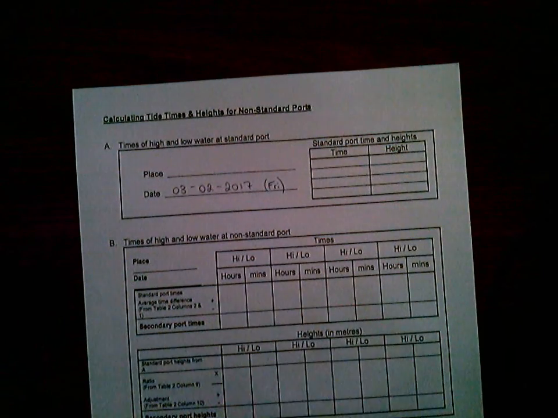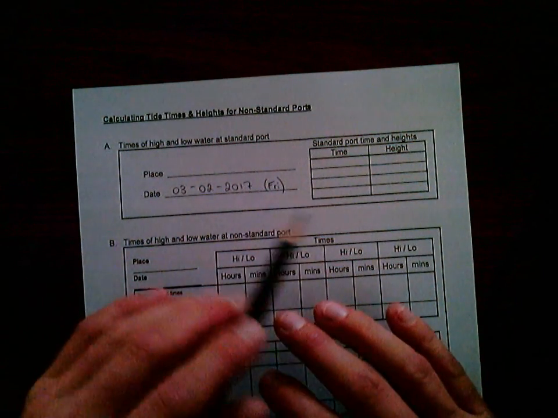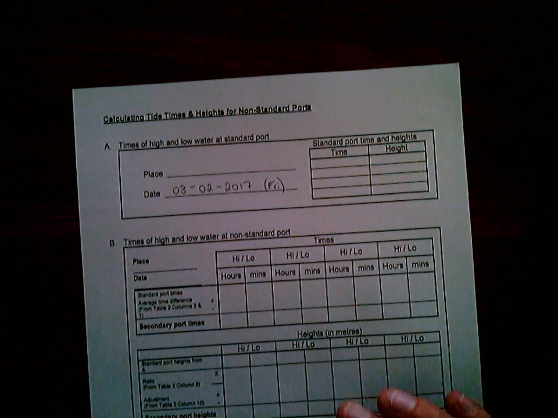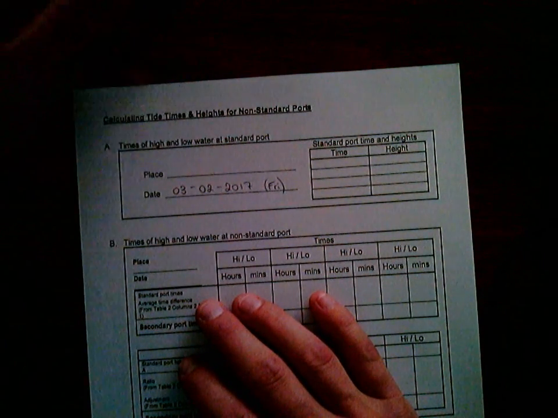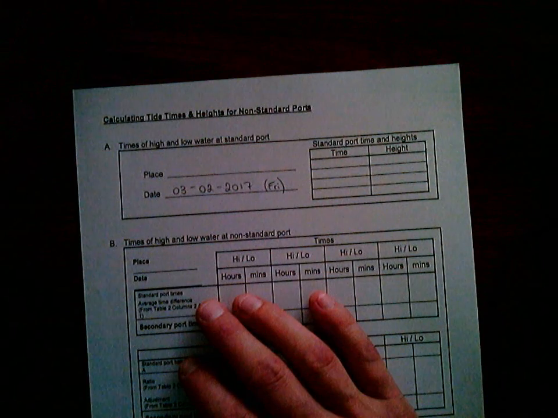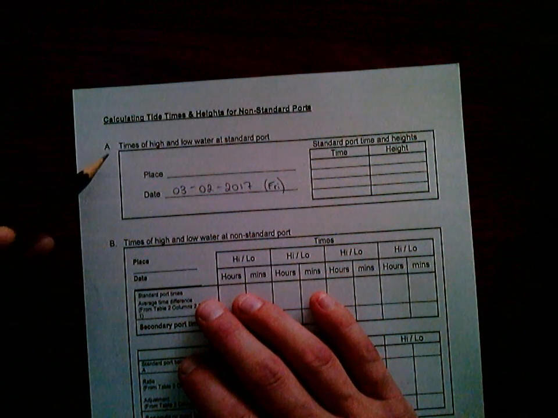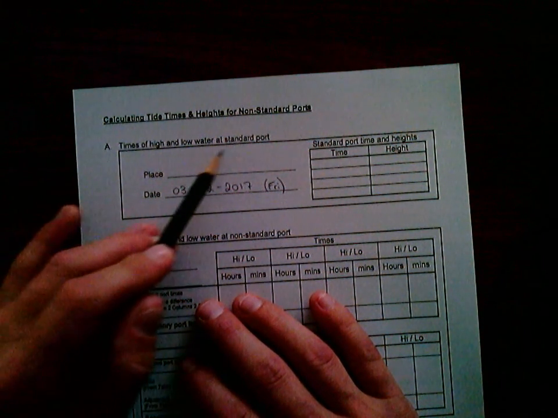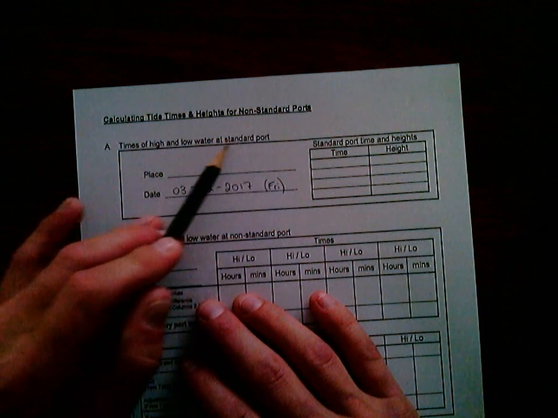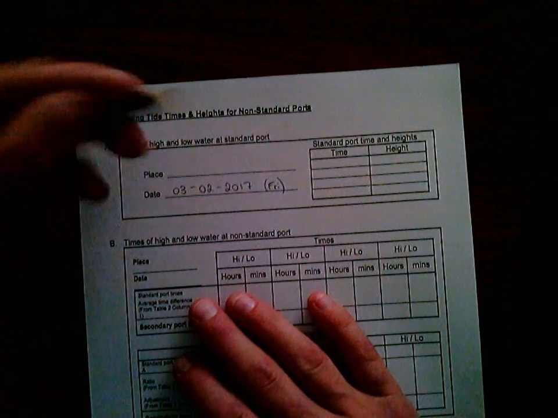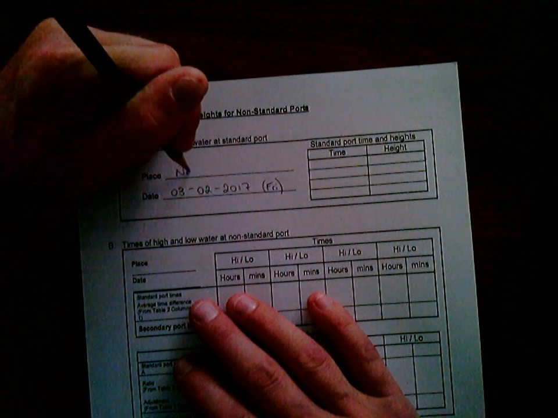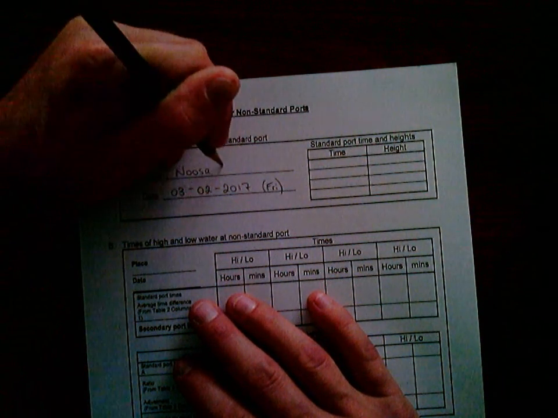Now, the place for which we're going to determine the tide times and heights for the non-standard port is going to be Munna Point. However, for box A, we are required to put in the data for the standard port of Munna Point. Now, the standard port of Munna Point is Noosa Heads. So the place is the standard port, which is Noosa Heads.